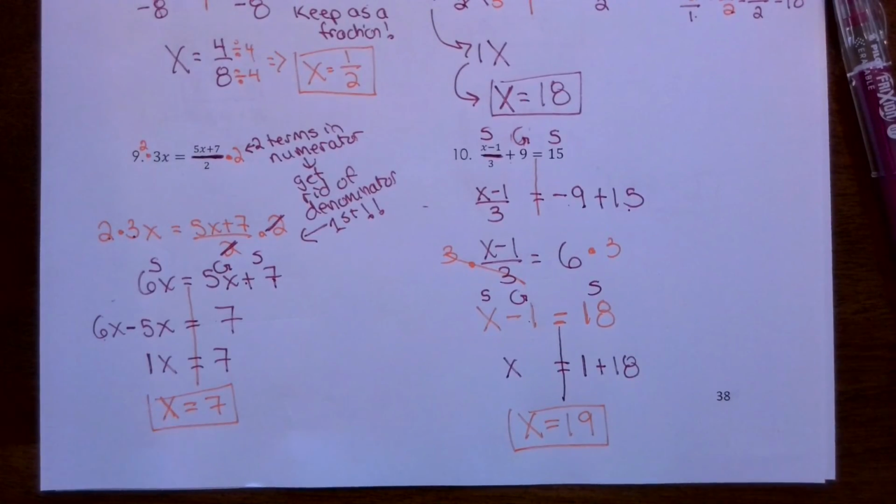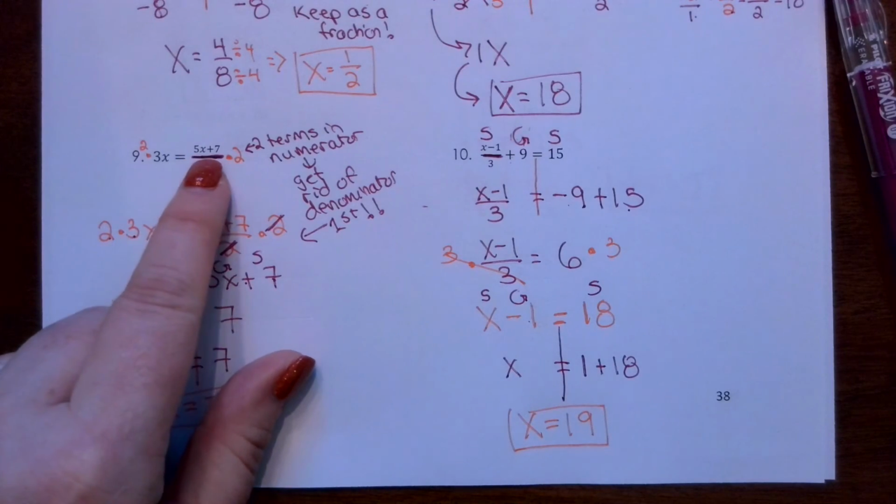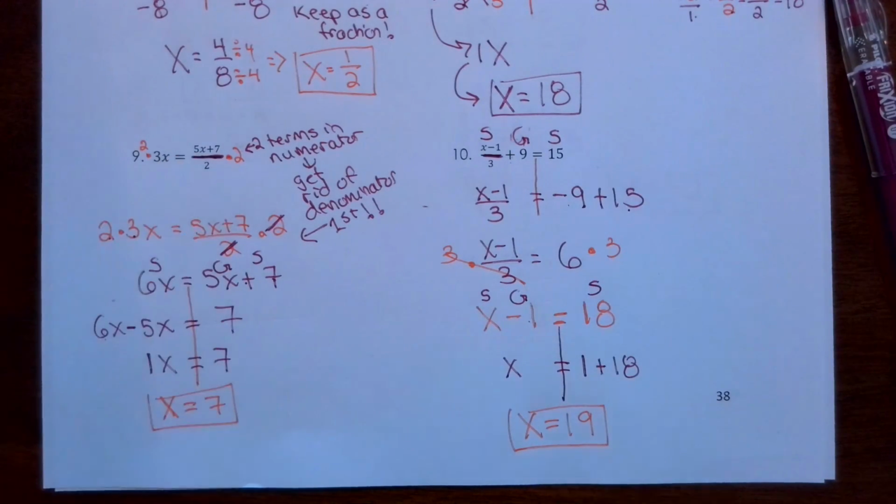So again, look for a situation where you have two terms in that numerator. You're going to have to do a little something extra to solve those types of problems.